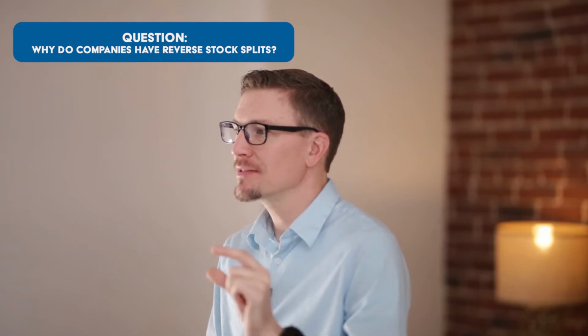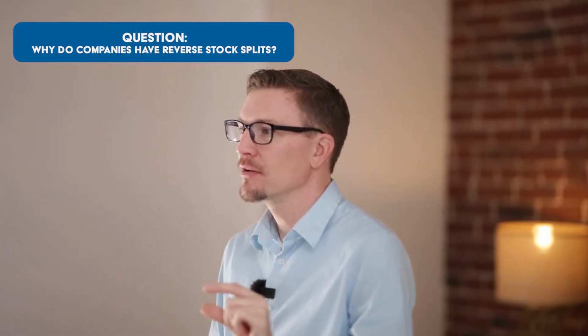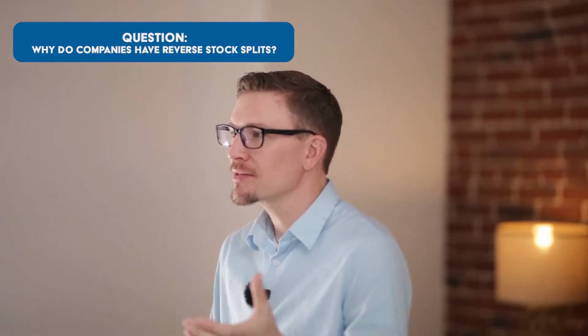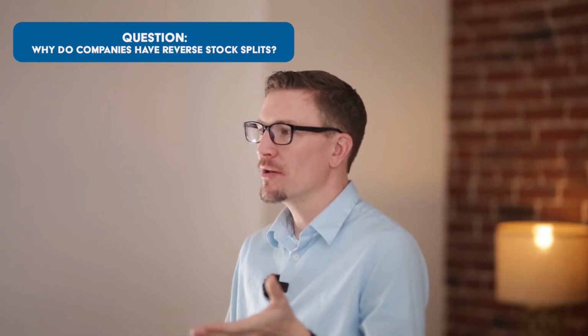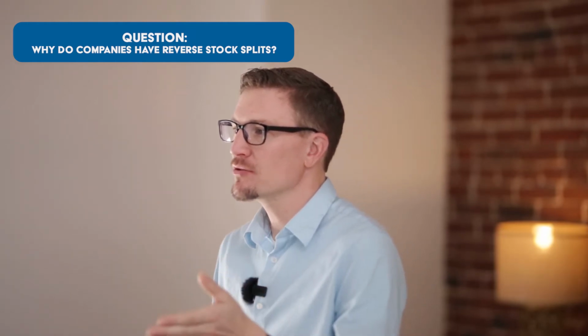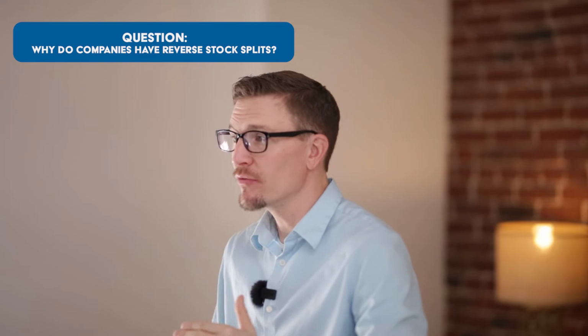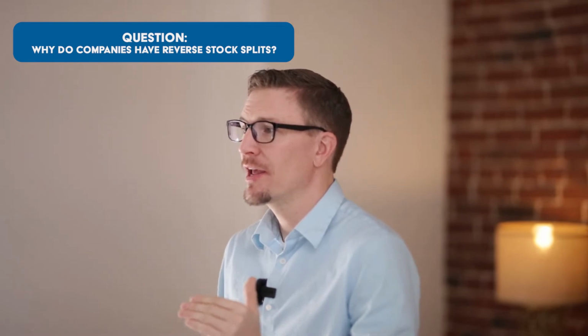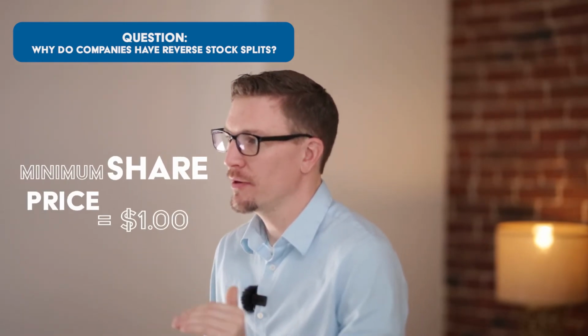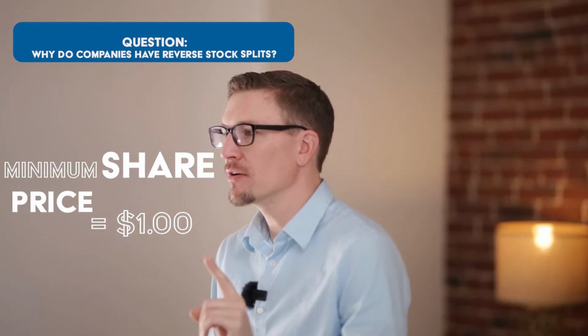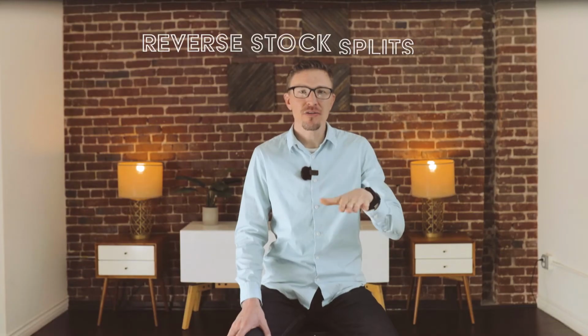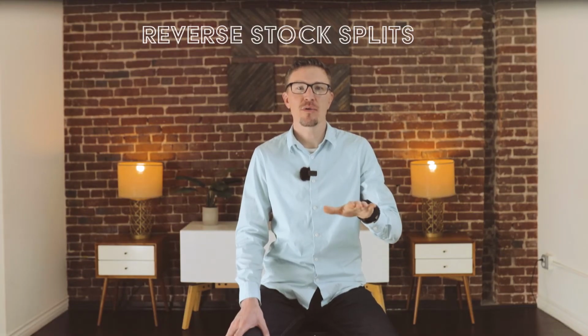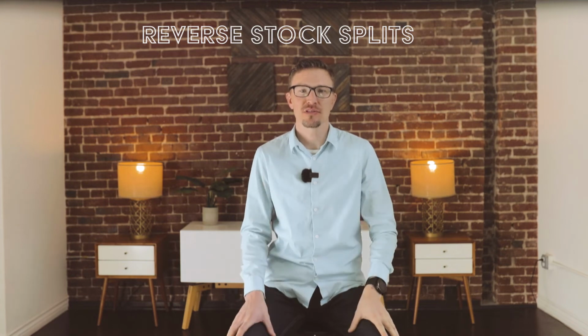There's minimum listing standards to remain listed on these exchanges. Basically, what you need to know is that a company is probably going to be in danger of being delisted or removed from a major stock exchange if they don't meet a minimum requirement, including a $1 share price. Companies under $1 a share are given a window of time to fix their low stock price.